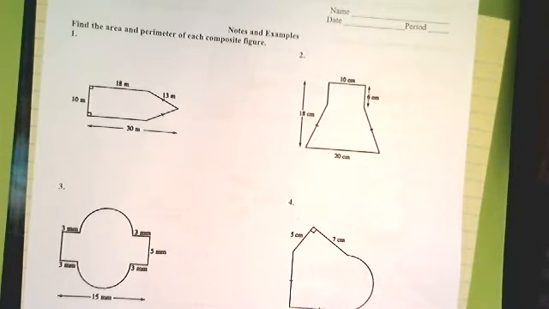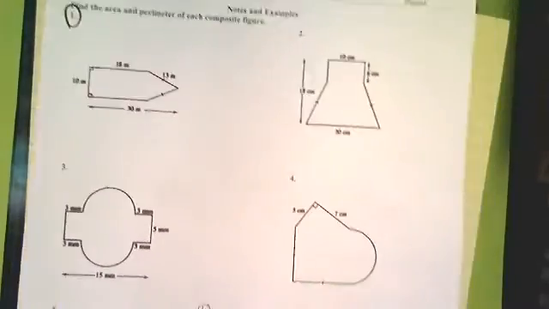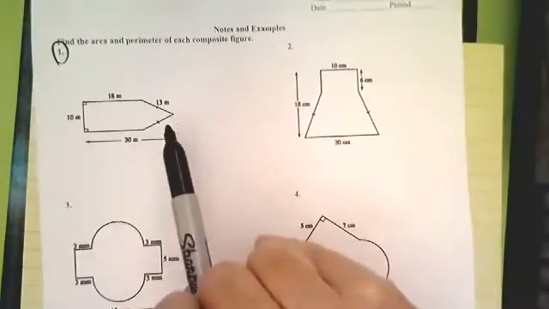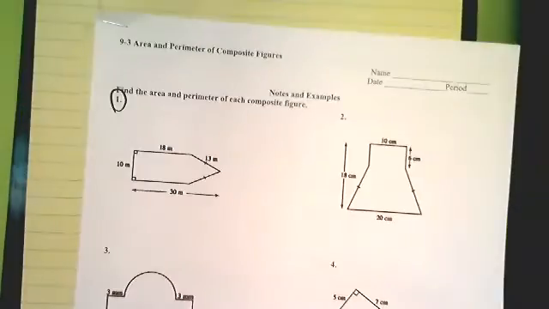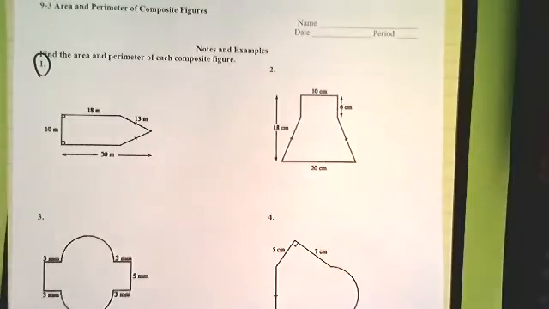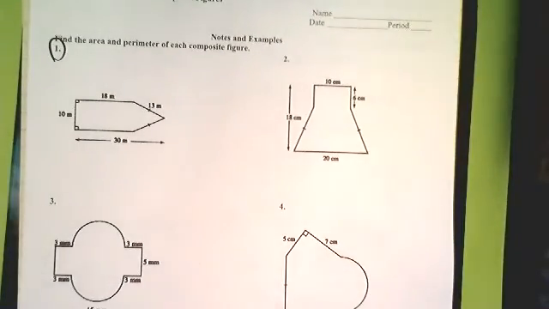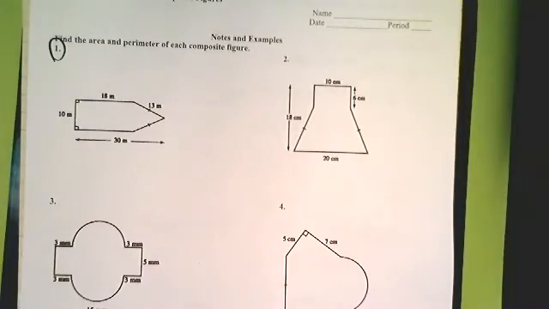Okay. So here's what I want you to do today. I want you to do number 1. And what's it asking you to find here? Area and perimeter. We're going to do that together. Okay. Now, how are you going to find the area of that shape? That's not a shape. That's like 2 put together.